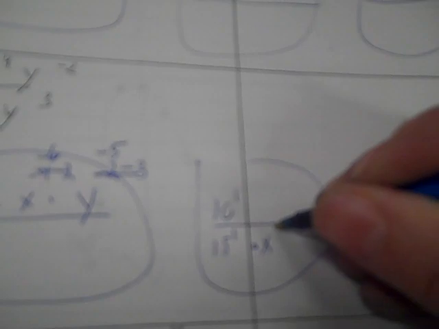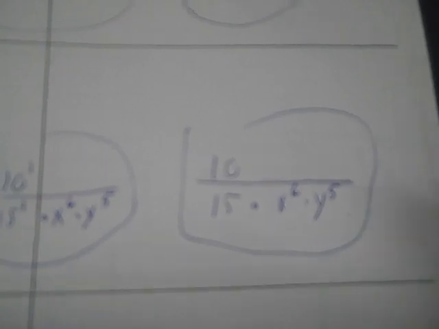Okay, now the 10 to the 1 and the 15 to the 1 stay put, but both the x and the y move into the denominator so that their powers can become positive. Okay, and that's just going to give you 10 over 15 times x to the 6 times y to the fifth. Okay, you can reduce 10 over 15 to 2/3 if you want. I'm not going to require reducing though.